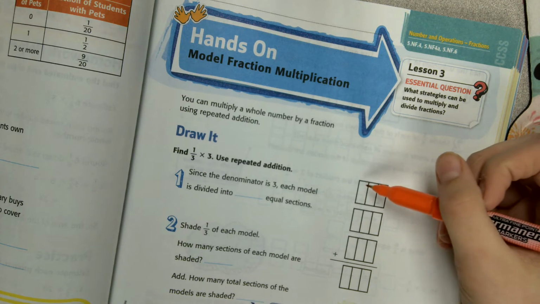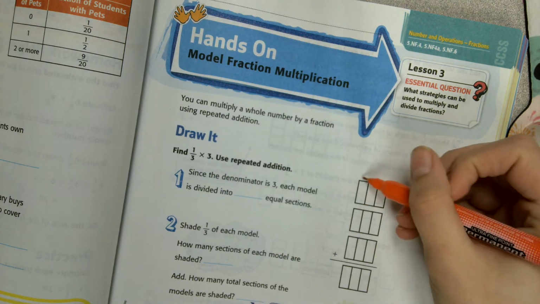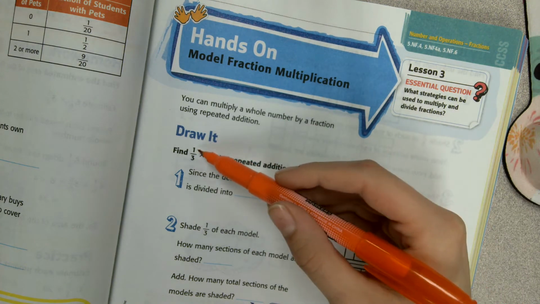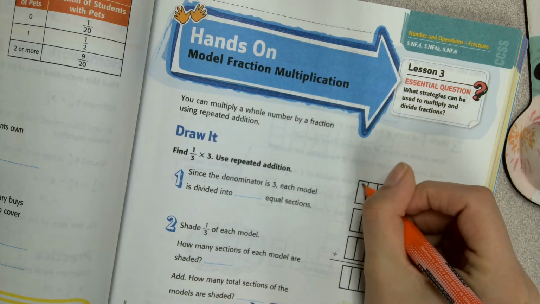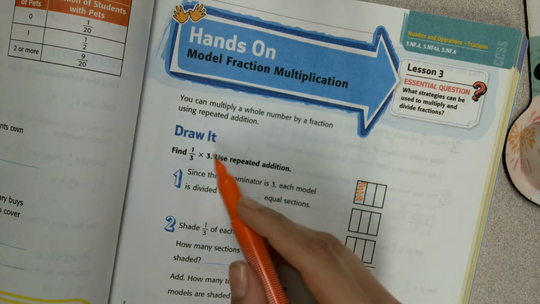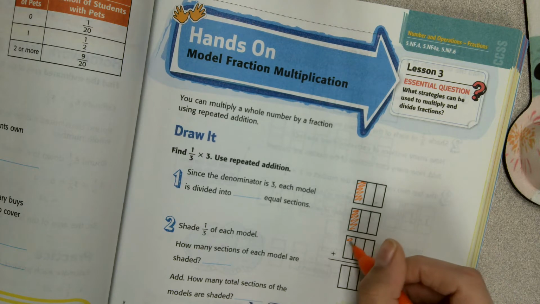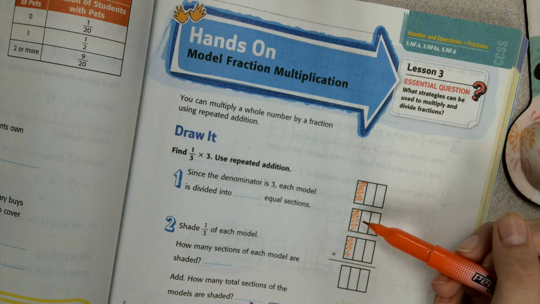So the first thing that you want to look at is your denominator. We have 3. So we're going to draw a box and separate it into 3 parts. The numerator is going to tell us how many we are going to shade in. So we have 1. So we're just going to shade in 1 of these, okay? But we have to do it 3 times. So 1, 2, 3. And then what they say is to add these shaded parts together.